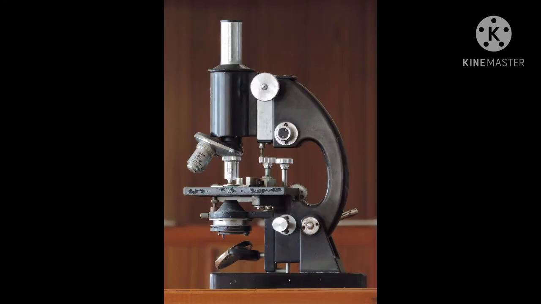Let us study a few things about a microscope. Children, at the beginning of this lesson I told you we cannot see cells with our naked eye, they can only be seen under a microscope. What is a microscope? A microscope is an instrument that helps us visualize things as small as the cells in a body.